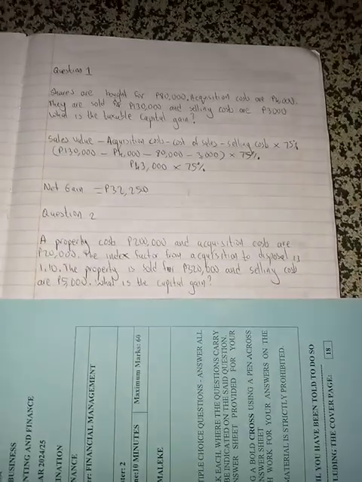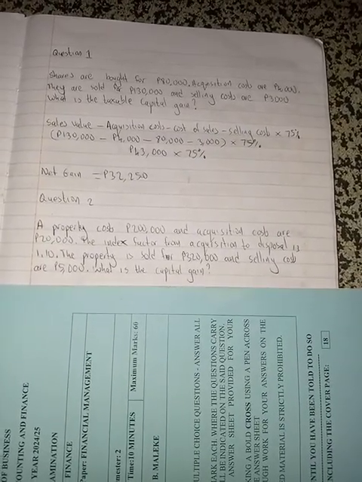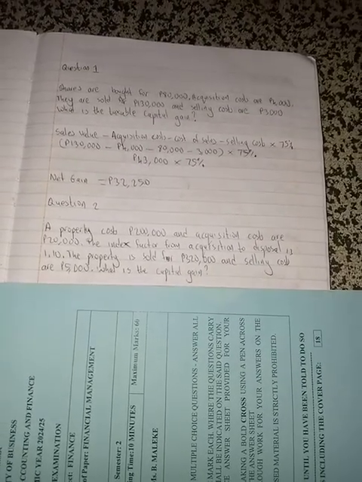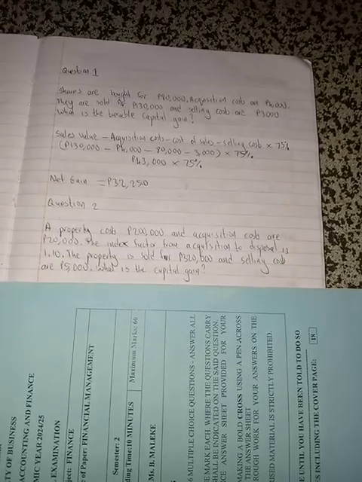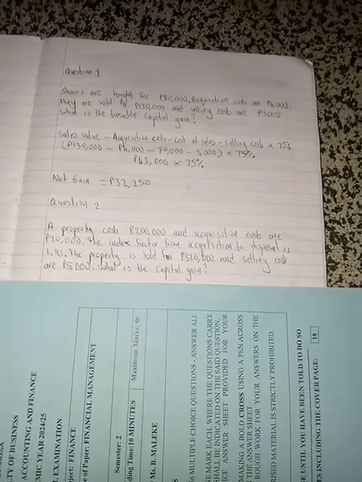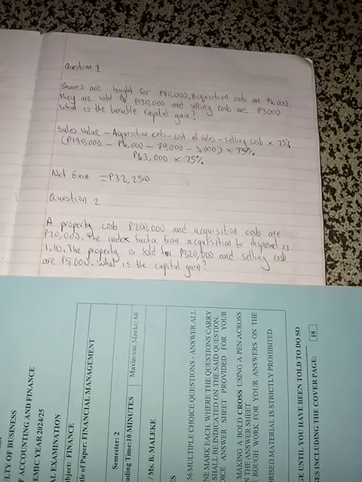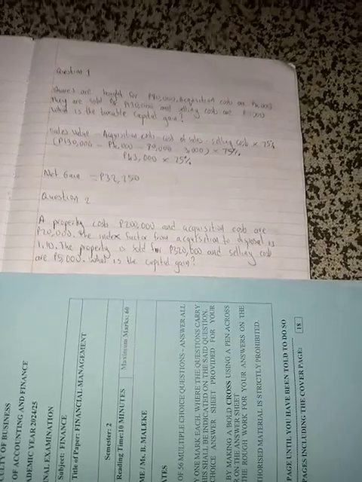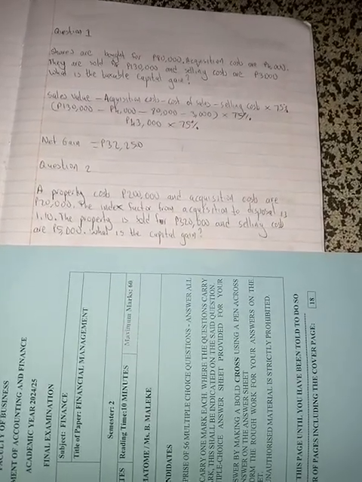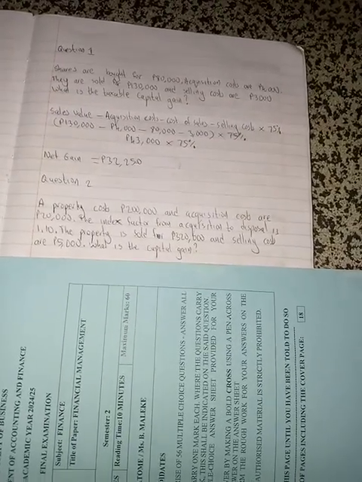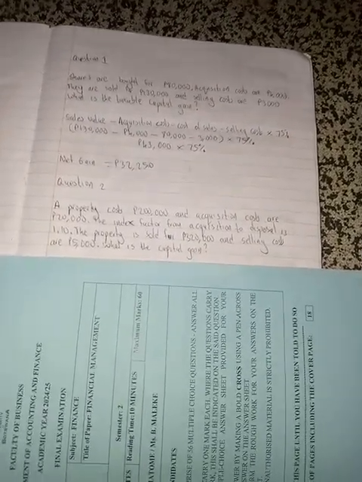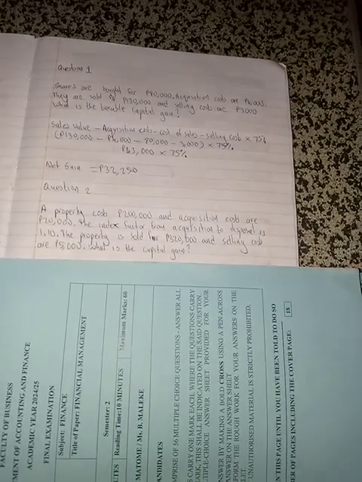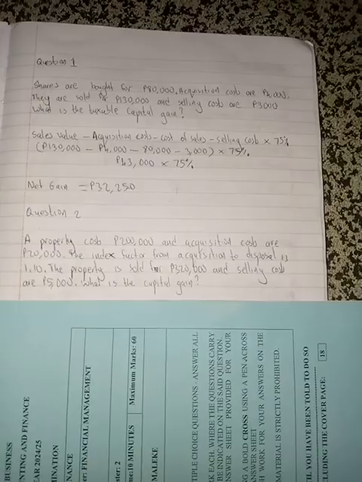A property costs 200,000 and acquisition costs are 20,000. The index factor from the acquisition to disposal is 1.10 and the property is sold for 320,000 and the selling costs are 5,000. What is the capital gain? So now we are calculating capital gain for an asset, not shares. So in this sense, indexation is going to apply. This is how we are going to tackle it.